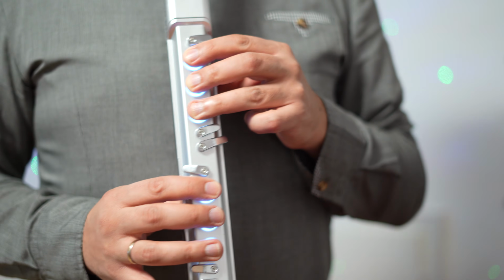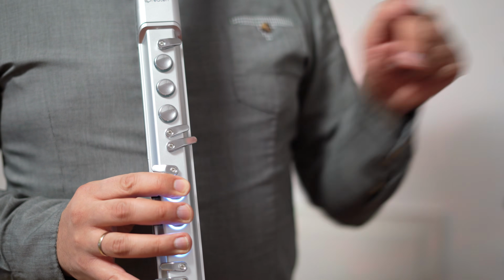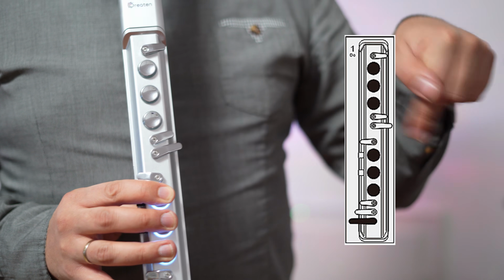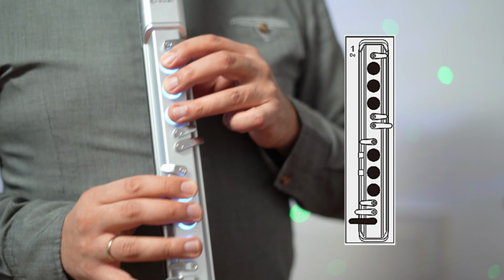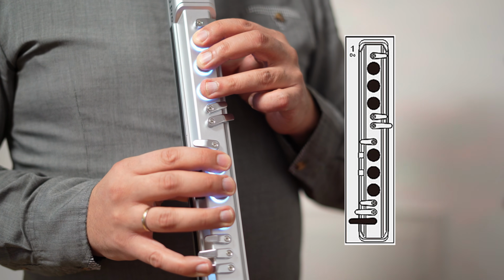Begin with all fingers down to play a C. In Germany, children often start with a song called All My Little Ducklings, which moves up and down the octave starting on C. It's a perfect beginner's piece because of this.